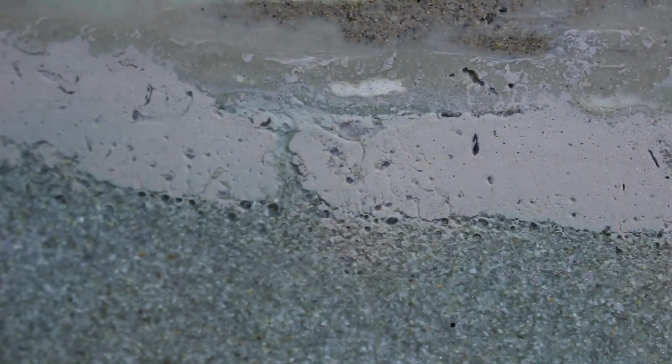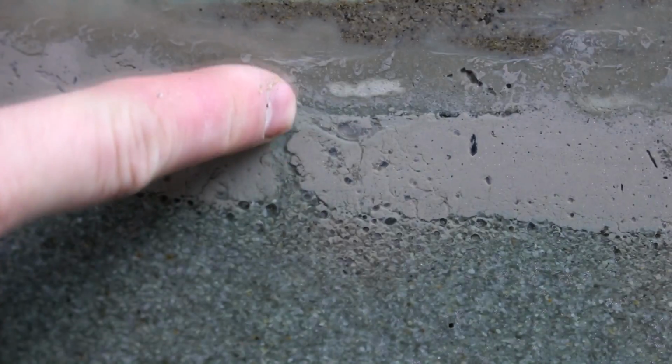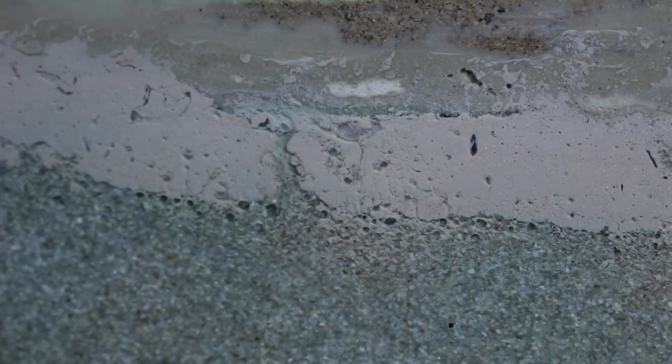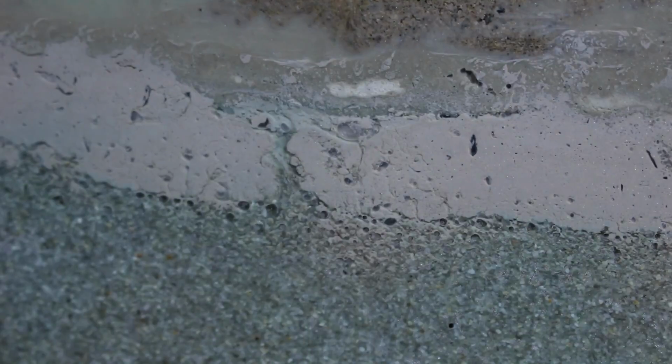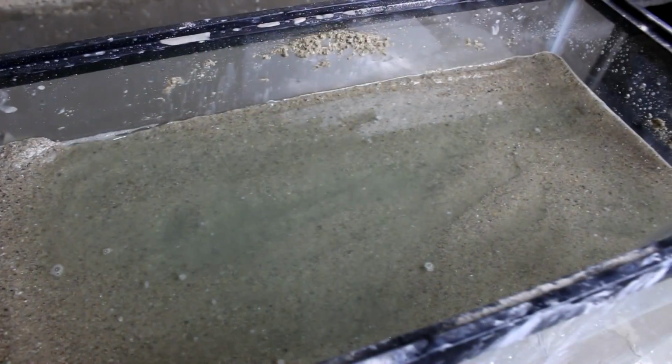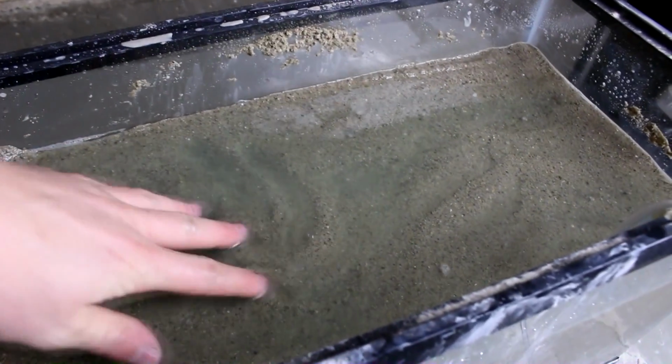Oh no, we got some water escaping. Look at that, the water has found its way up through the clay. That's annoying. It's going to ruin my test. Is there a way I can plug this? Yeah, but is there going to be others like that? Probably.